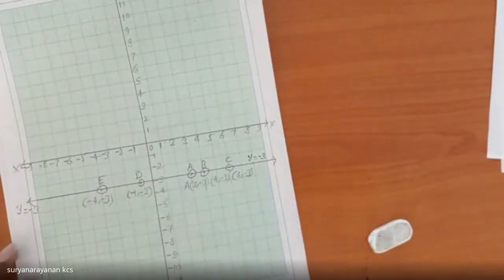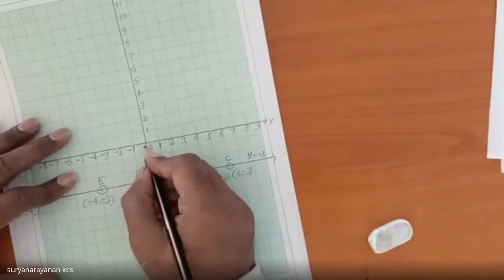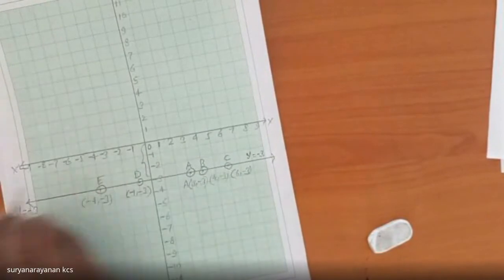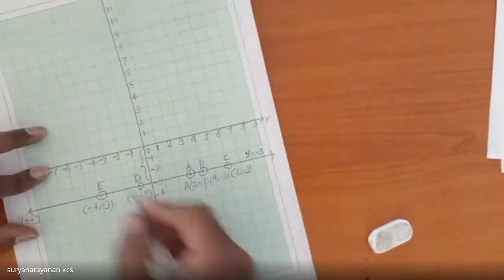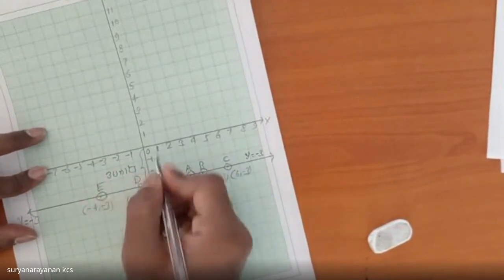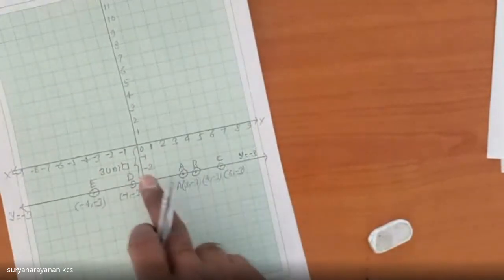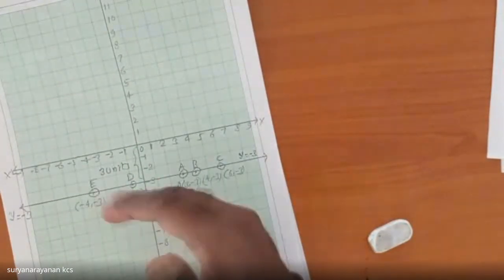How many units from the x-axis? Tell me, how many units of distance from the x-axis? So 3. Yes, very good. At a distance of 3 units below the x-axis. The distance of this line from the x-axis is 3 units below the x-axis.